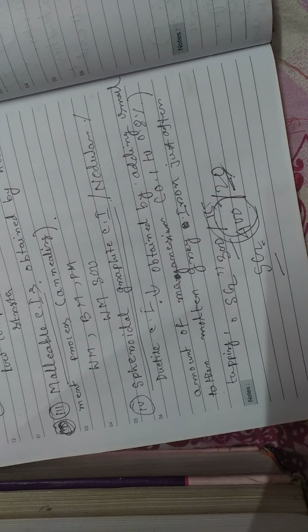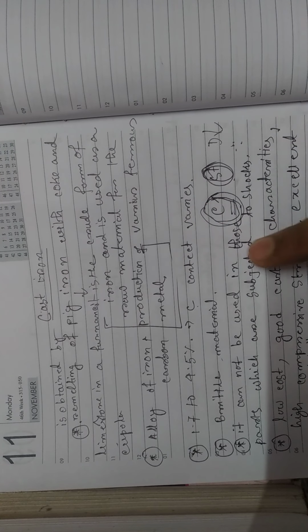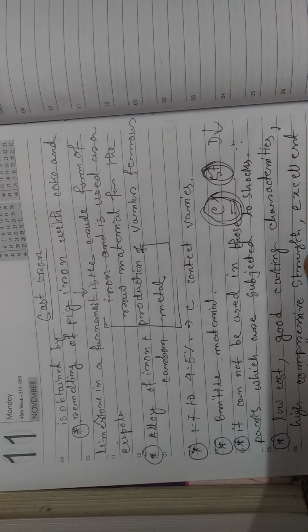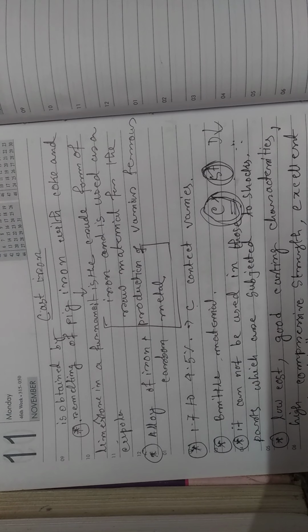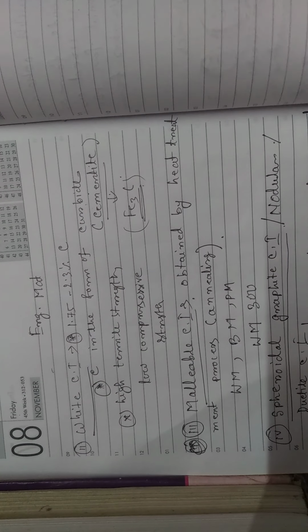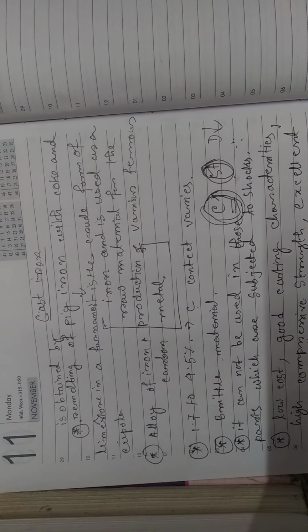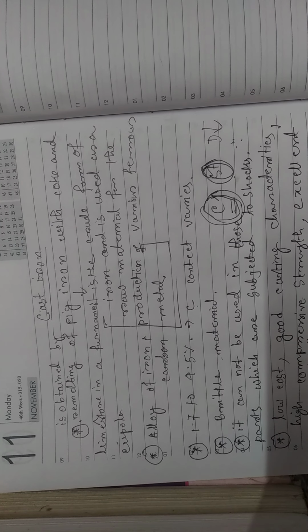Okay, so these are some basic ideas of cast iron, which are already given to you in your study material: the basic types of cast iron, like white cast iron, grey cast iron, nodular cast iron, and malleable cast iron. Now in the next class we'll discuss copper and its alloys.